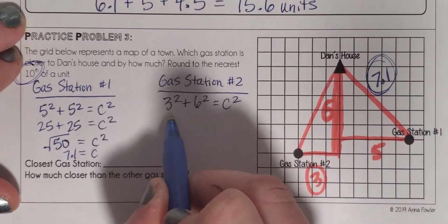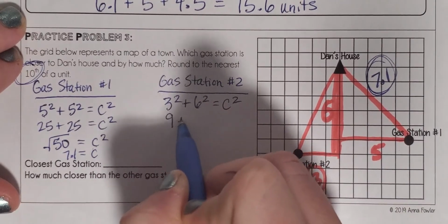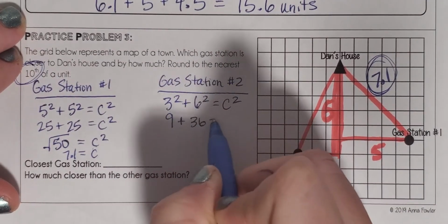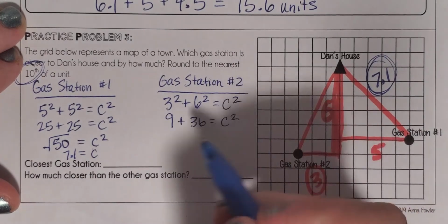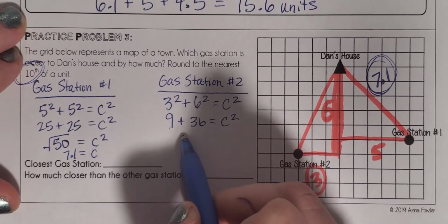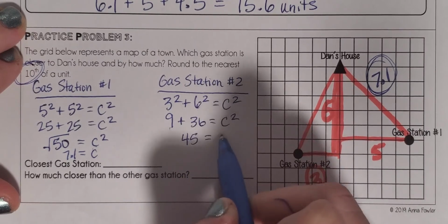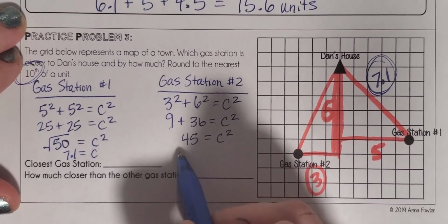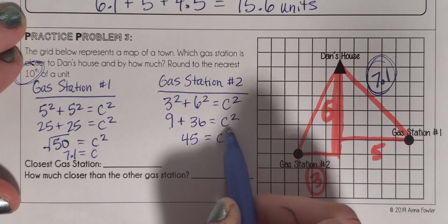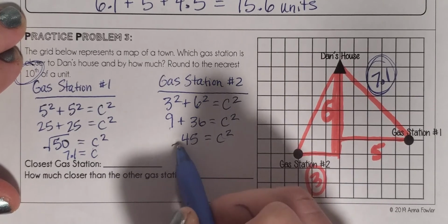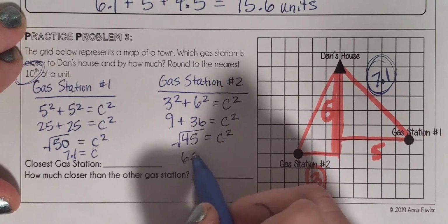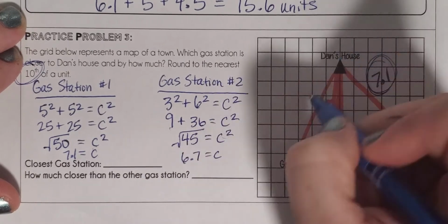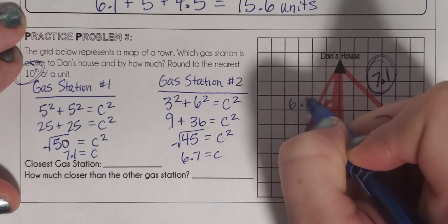I'm going to simplify these. So 3 squared is 9, 6 squared is 36, that equals C squared. I'm going to add these two numbers together to make this 45. And in order to get this C squared away, I need to square root this. When I square root it, I'm going to get 6.7. So this distance is 6.7.